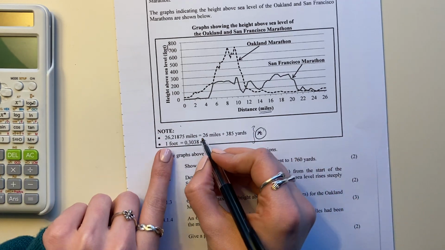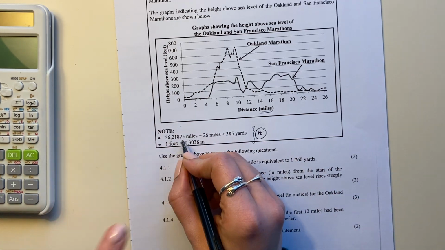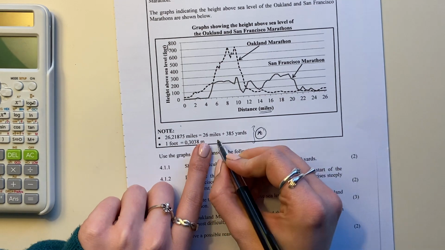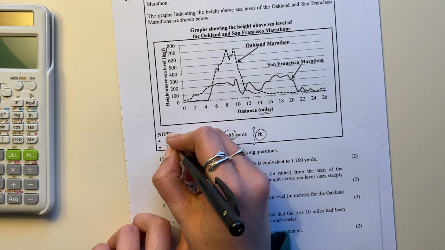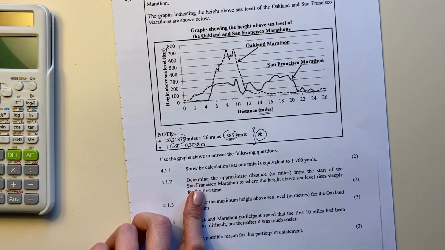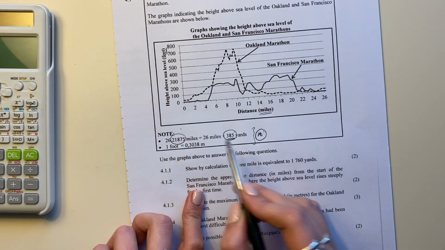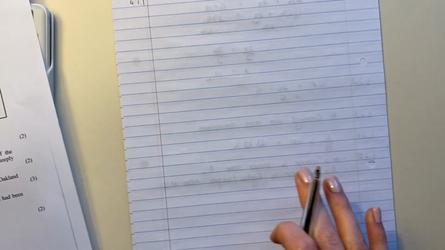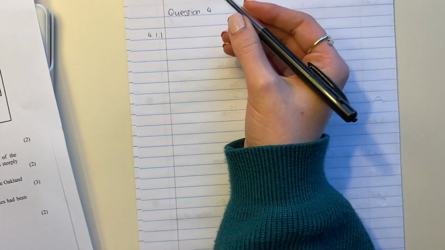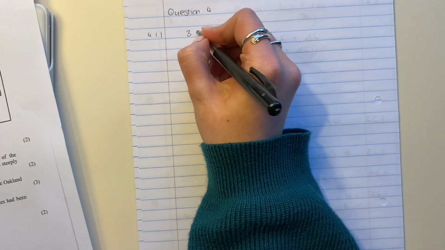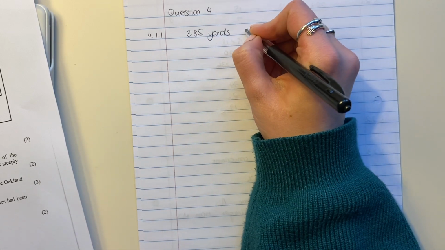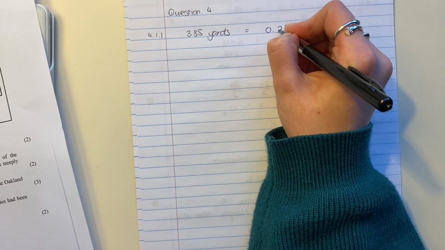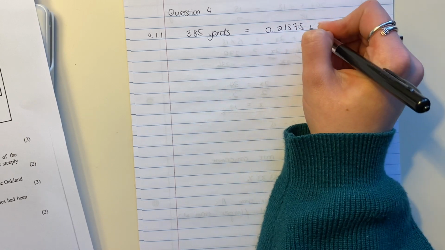Well, look here, 26.21875 miles equals 26 miles plus this many yards. So this many yards correlates to that many miles. Okay, so now we need to work out what 1 mile is. So let's start in steps, which is always a good place to start. Students often get quite angsty about things like this because they don't immediately know what to do, and then they're like, oh, I'm just not going to do anything. Just write down what's there, right?